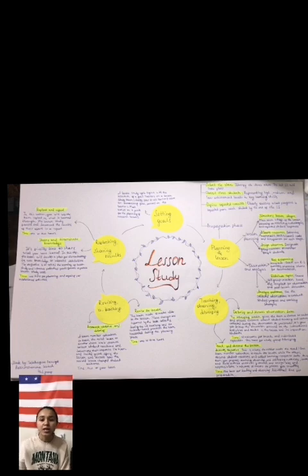So, what does setting goals include? In this phase, teachers and the lesson study team, consisting of 4 to 6 teachers, select an overarching goal focused on learners that serves as a guide for the planning of the research lessons.